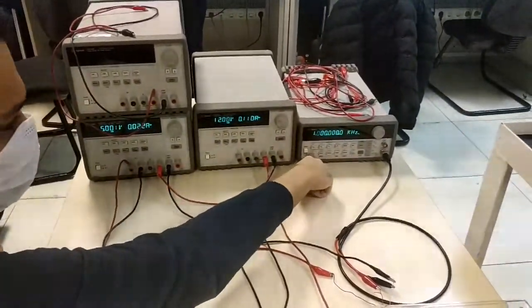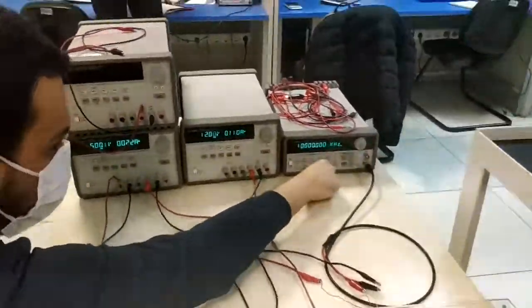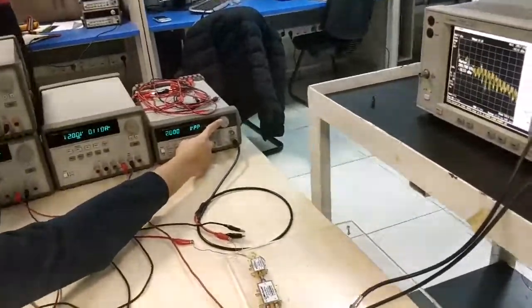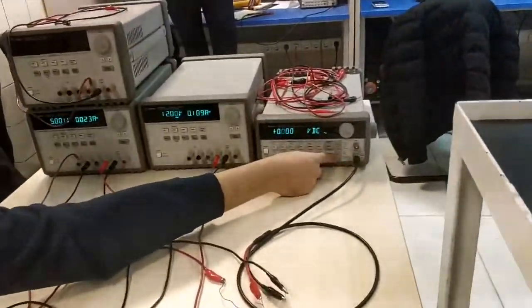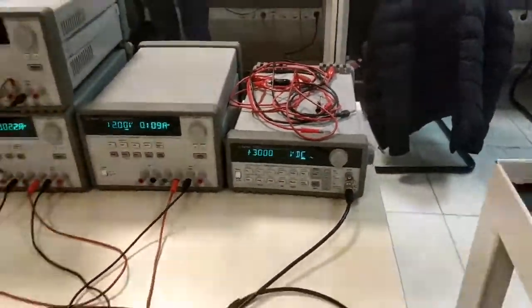Triangle signal, frequency 10 kilohertz. Peak value 2, offset 3. Okay.